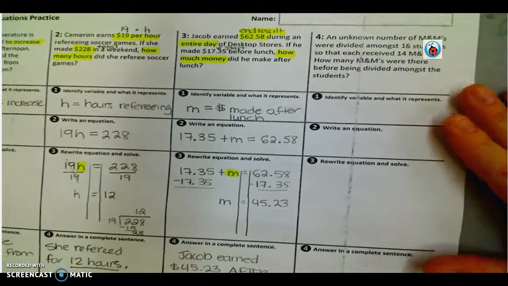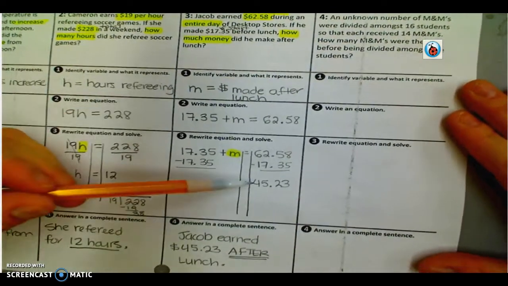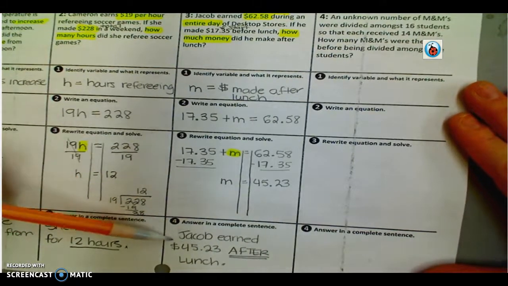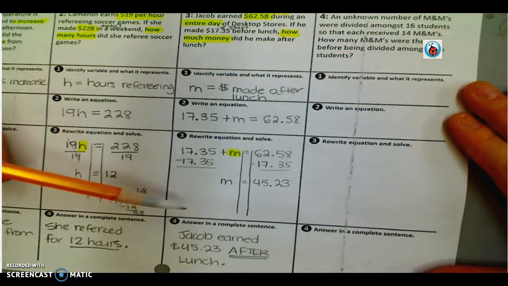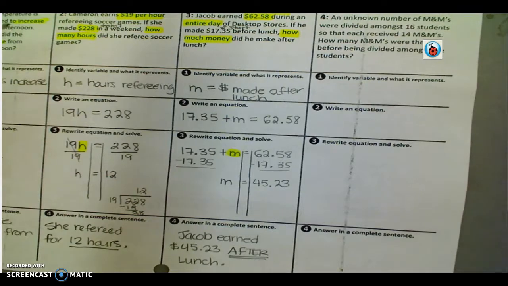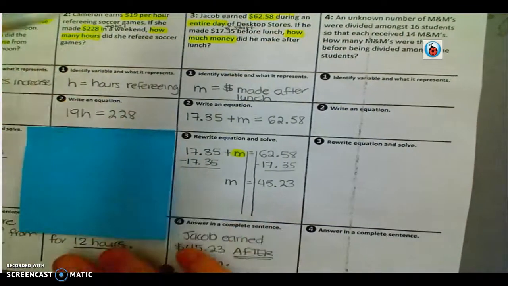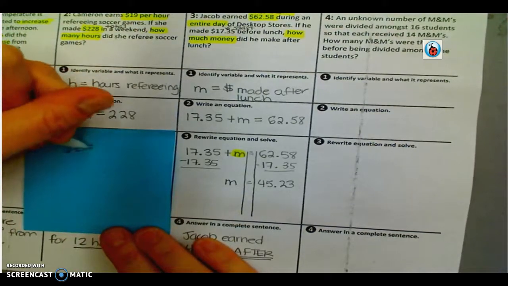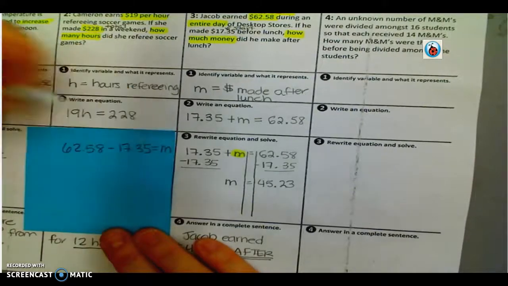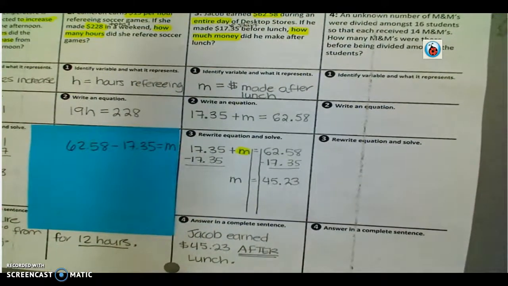All right, let's see how you did. Did you get $45.23? Okay, now the more important part is take a look at your process. How does your work compare to mine? Sometimes what I see students doing is writing an equation that might have looked something like this. $62.58 minus $17.35 equals M. While that's not really wrong per se, you've already started doing some of the work.